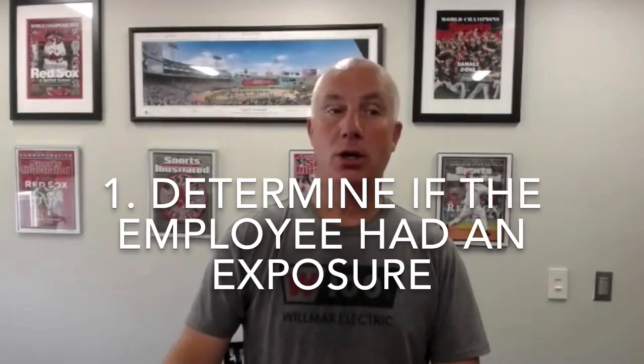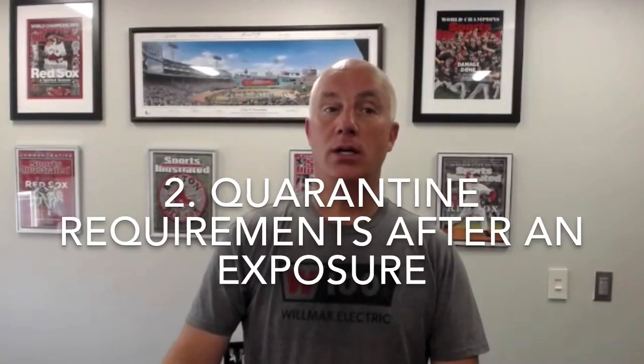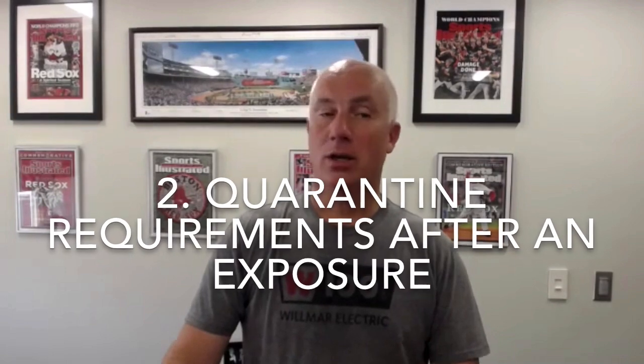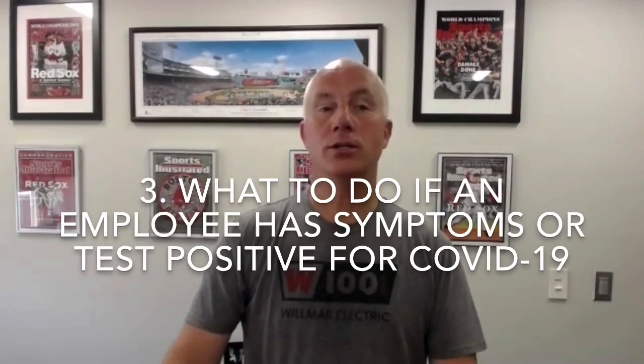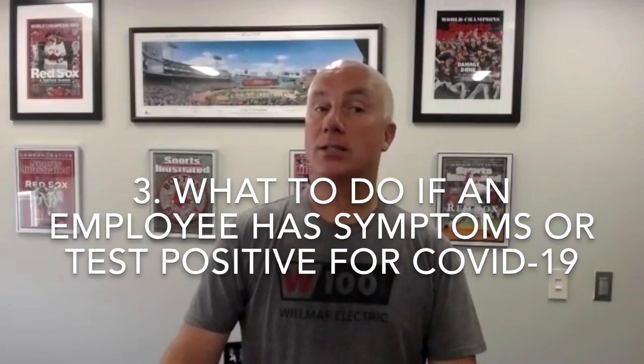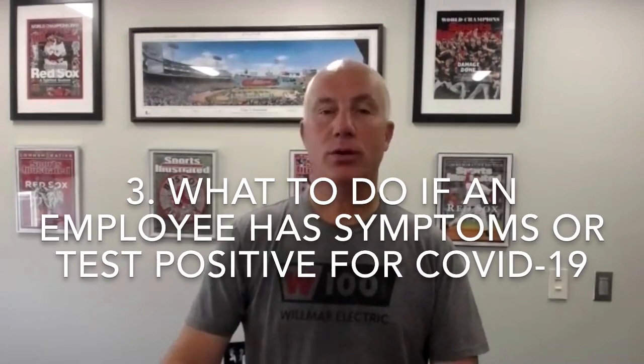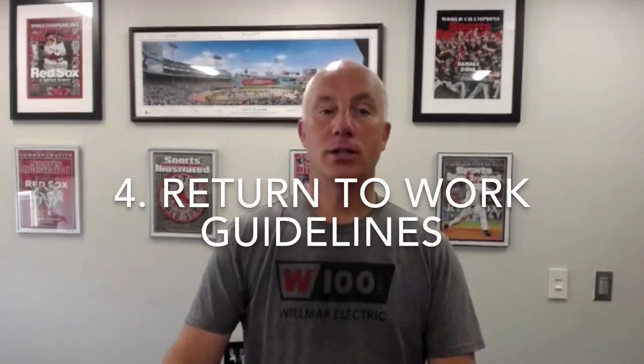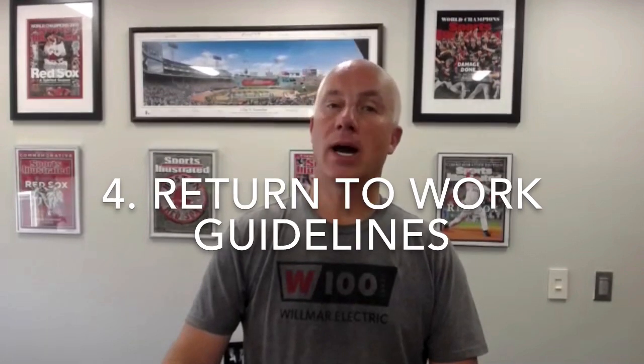The first step is to determine if the employee had an exposure. The second step is quarantine requirements after an exposure. The third is what to do if an employee has symptoms or tests positive for COVID-19. And the final step is return to work guidelines. So those are the 4 steps to this policy, and I will try to briefly outline them.